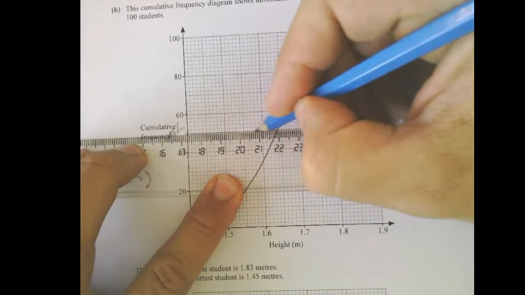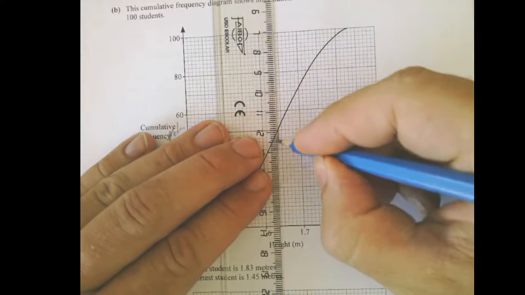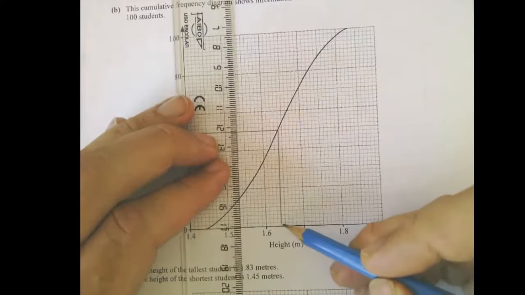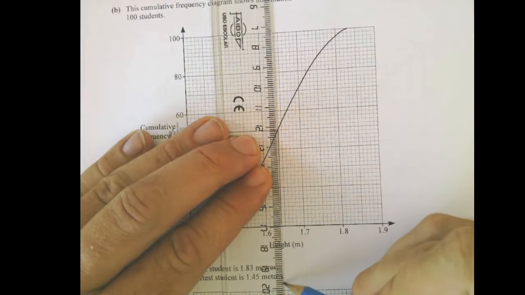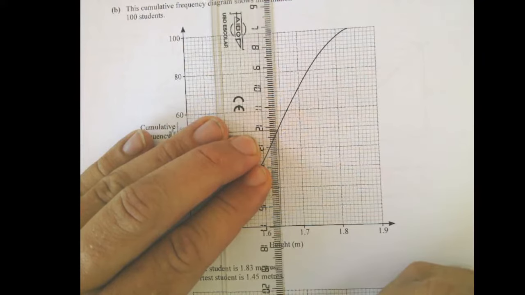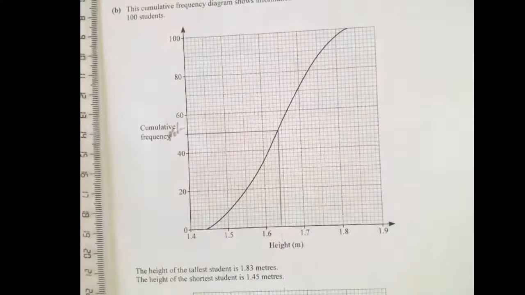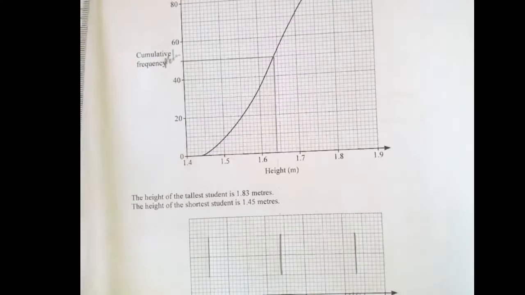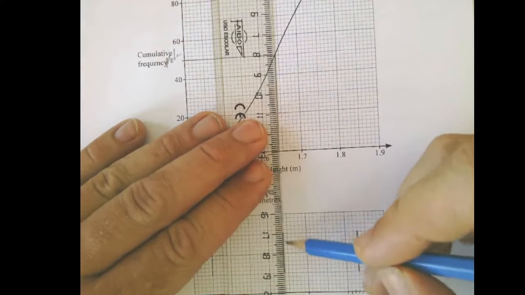So draw a line across and then a line down, which gives us 1.64, but we can just simply continue down here since everything is nicely aligned, and draw a line for the median down there. Oh, couldn't see. There we go. So we just continue our line going down.